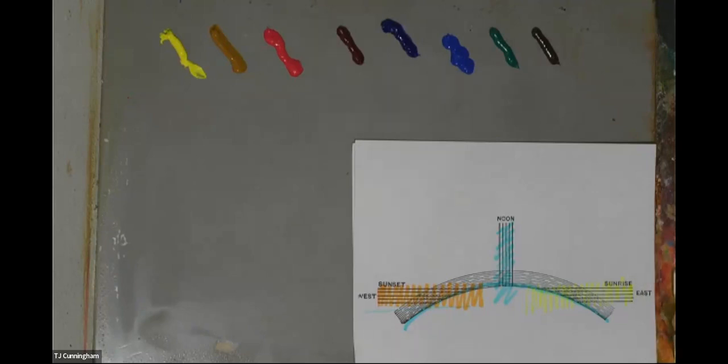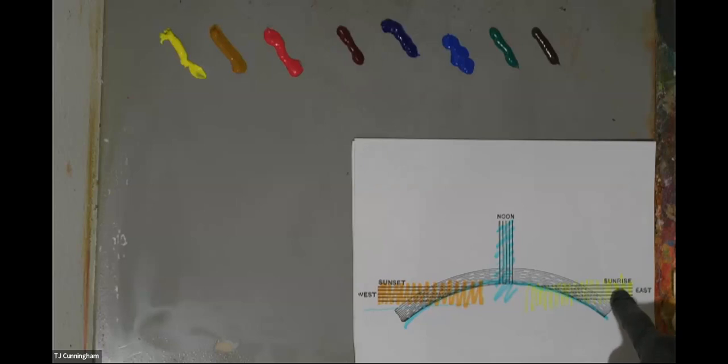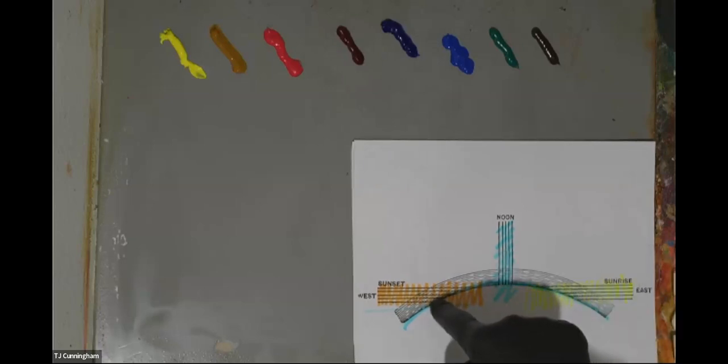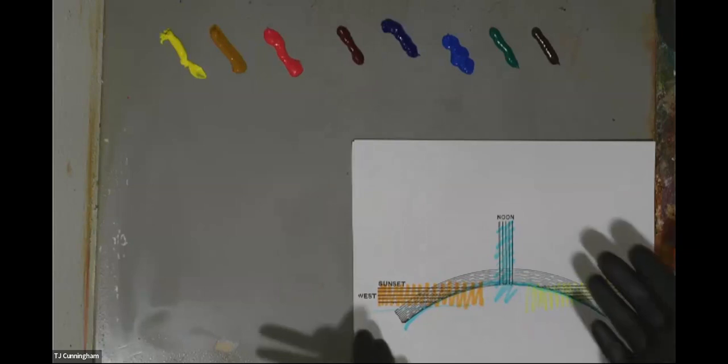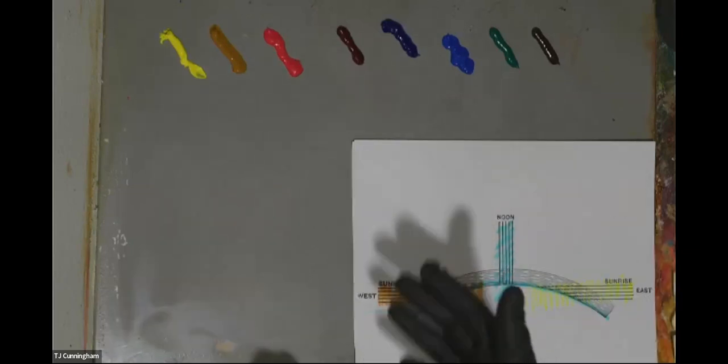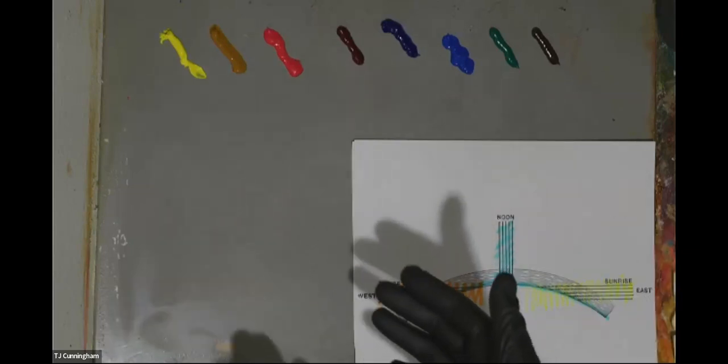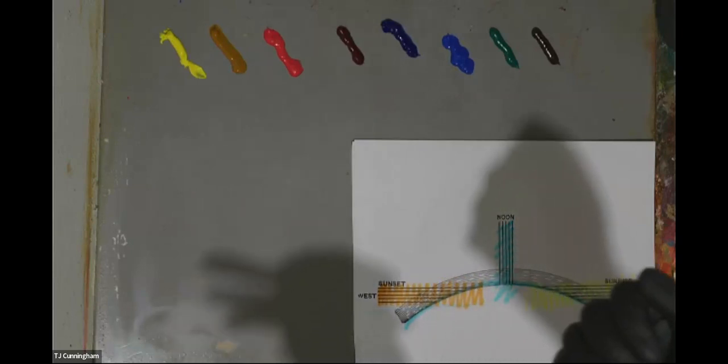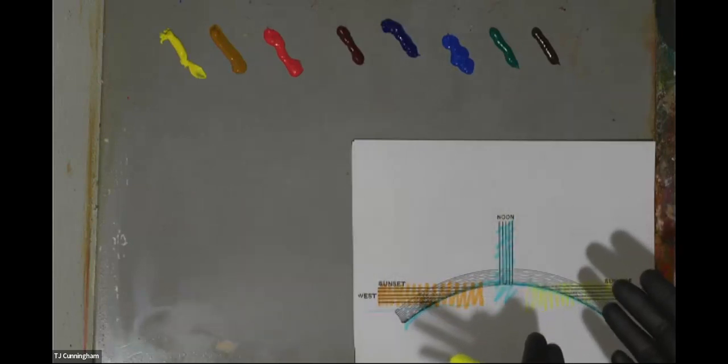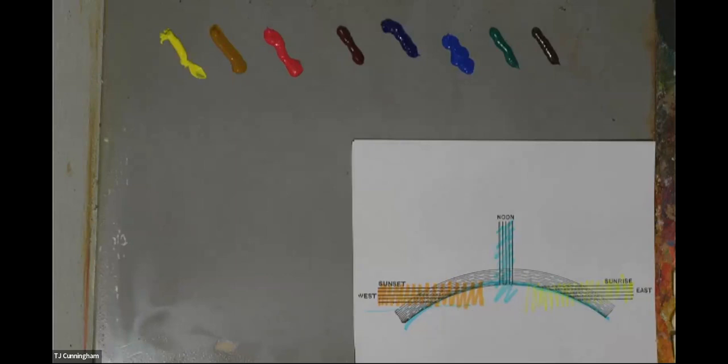Now let me just tell you something, if it's more helpful to hear it like this: in the morning you want a gentle yellow light. In the afternoon, late afternoon, evening, you want more red-orange light. If you do that, you're going to have paintings that look distinctly like they were painted in the evening and paintings that look distinctly like they were painted in the morning. That's really the whole trick.